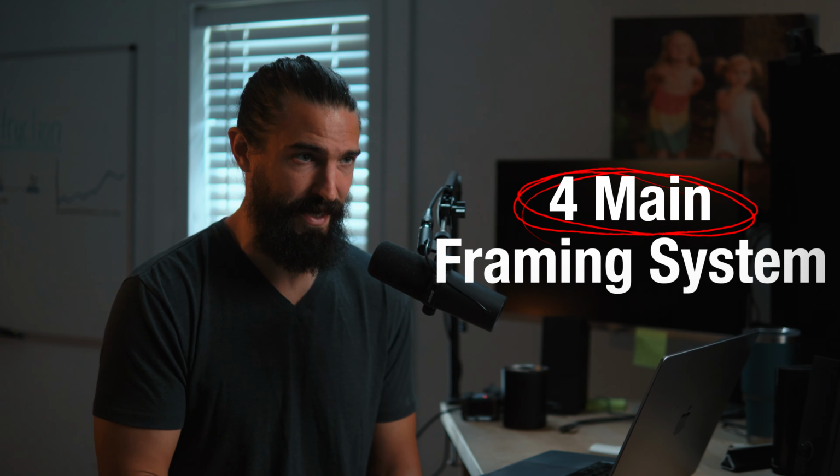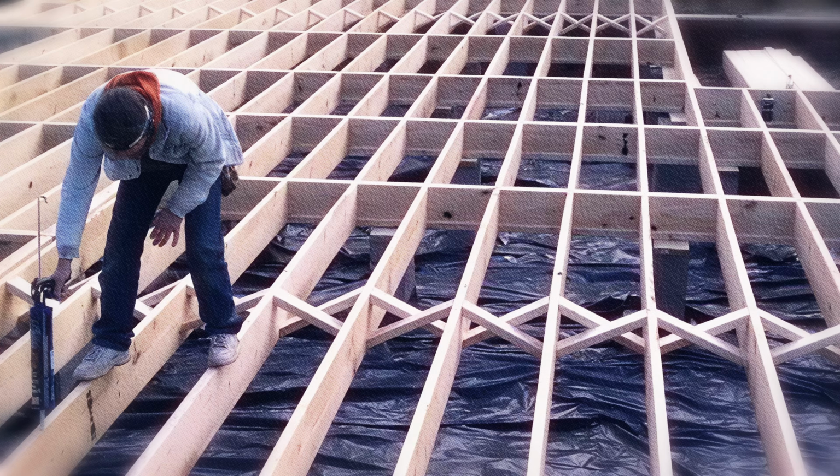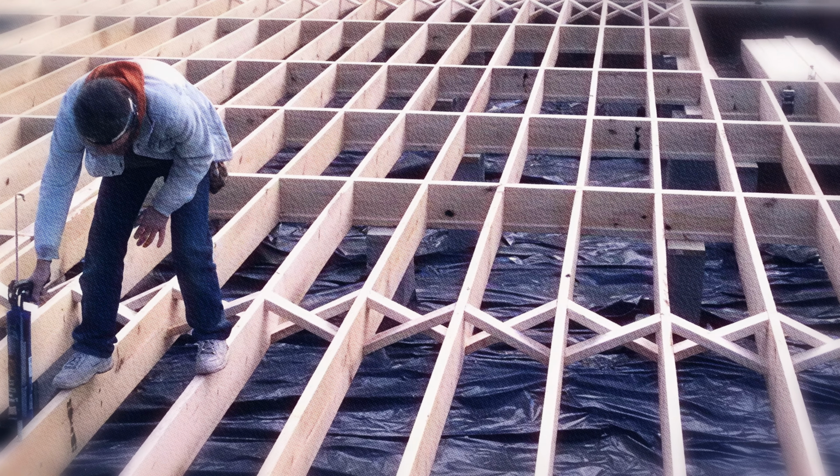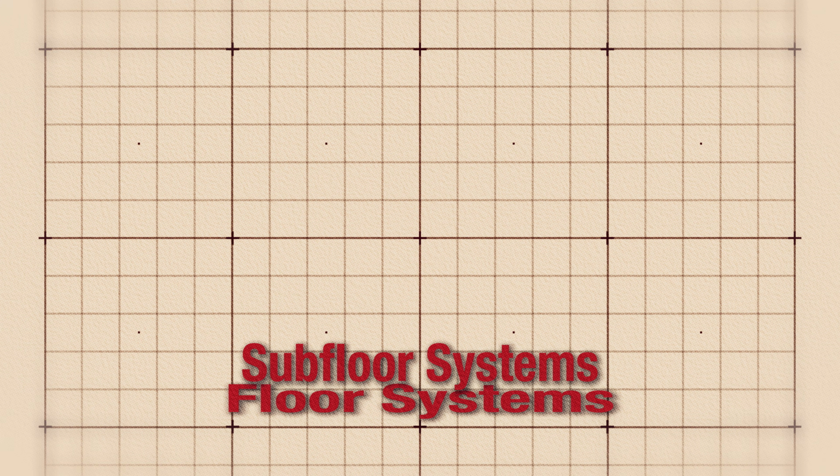So what do I mean exactly by the wood structure? Well, there are four main framing systems in any standard house. The floor system, that's your joist and the beam sitting on top of the foundation. Next is the subfloor. That's the OSB or the plywood that sits on top of the joists. And those two things together make up the floor.